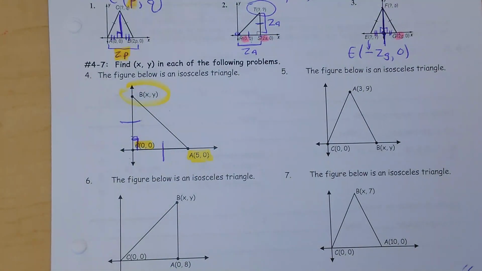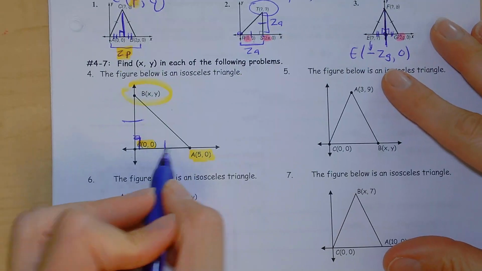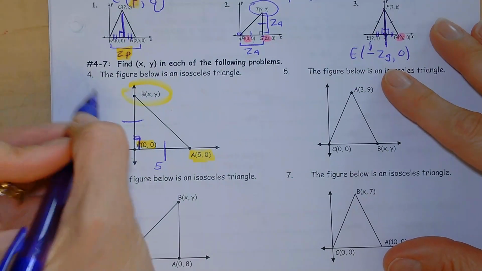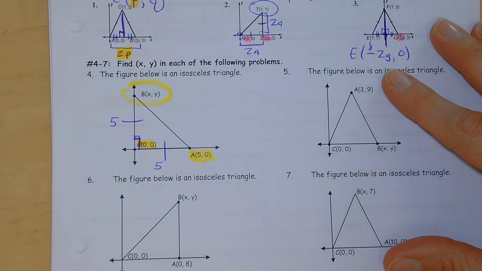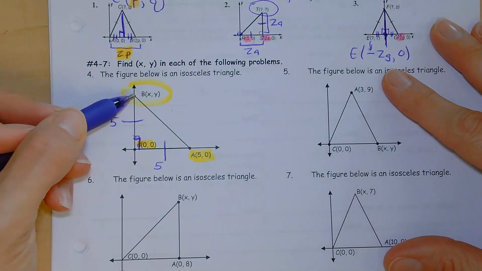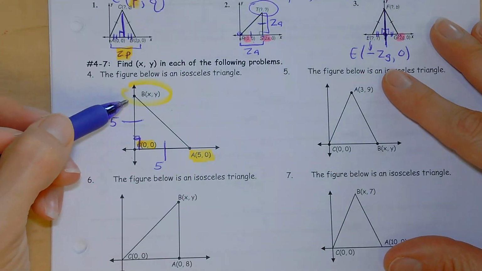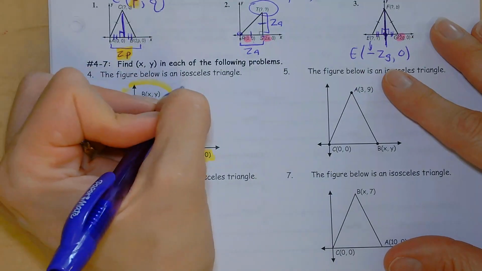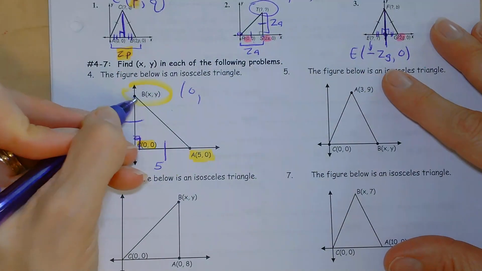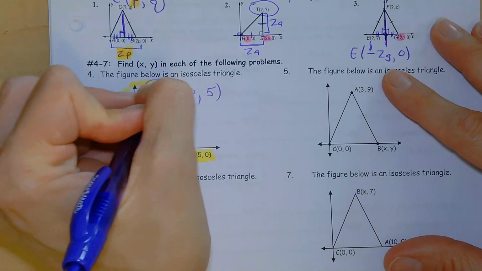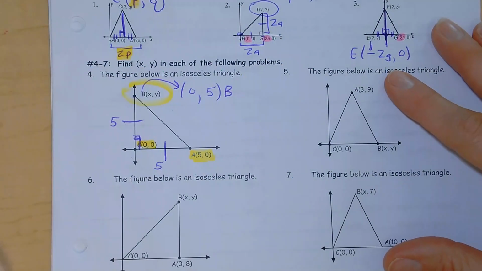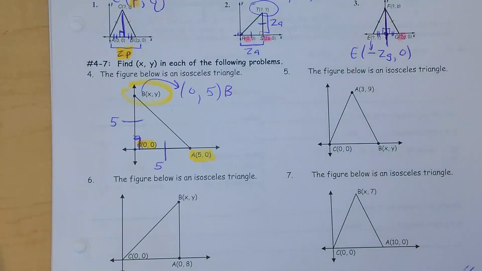So if you look at the length of this segment right here, this segment is 5 long, which means this segment needs to be 5 long. So now you have to think about how you're going to write an ordered pair to show that that is 5 long. Well, you don't go left or right at all, but you go up 5. So B's coordinate would be 0, comma 5. Basically, you're going straight up 5.